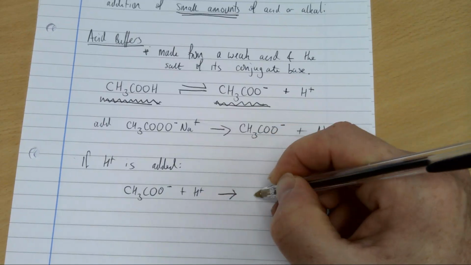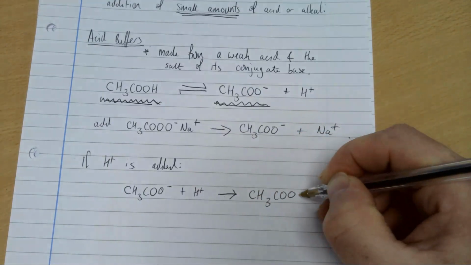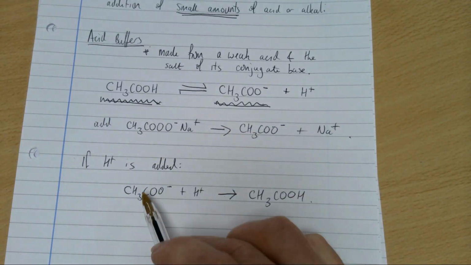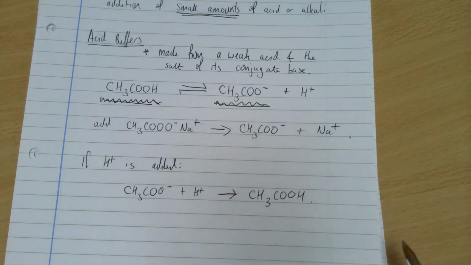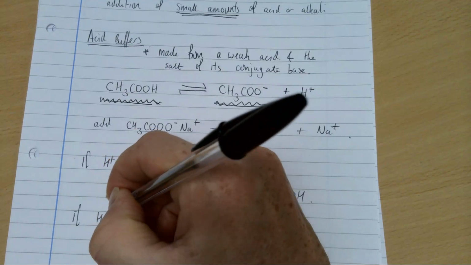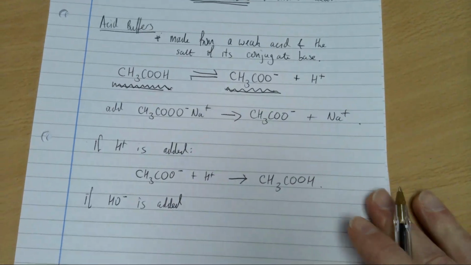It's really just a forward reaction because it is an equilibrium, but it's so far to the right that the H+, can you see, it's just kind of been chomped up because this equilibrium lies to the right. It's just the opposite of that one over there. If hydroxide is added, the other thing reacts, right?